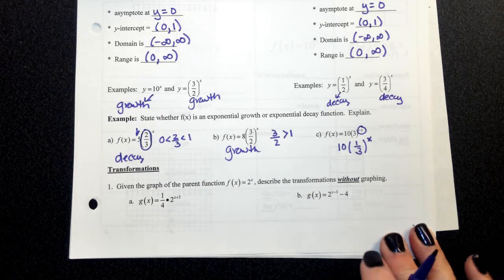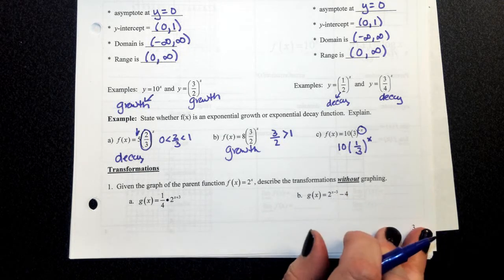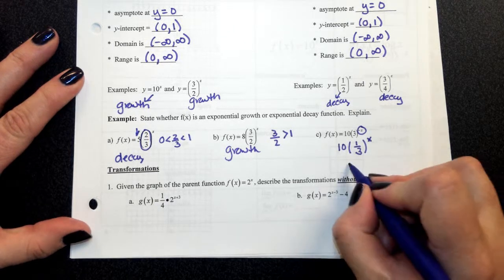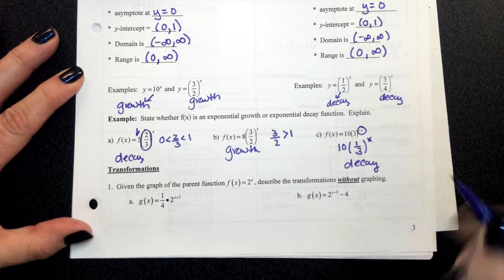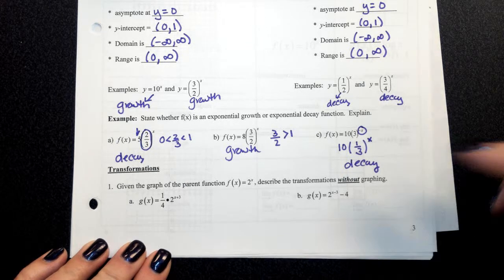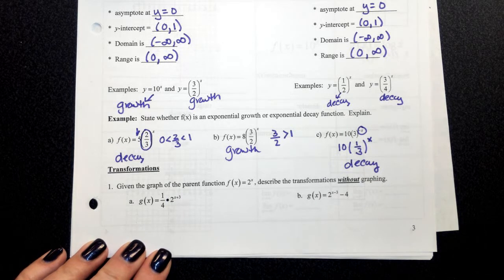So again, before you decide whether or not it's growth or decay, if you have a negative exponent, make sure you rewrite it as a positive exponent. So now what is this going to be, growth or decay? Decay. Okay? Again, anytime you see a negative x, before you decide if it's growth or decay, make sure you rewrite it with a positive exponent.